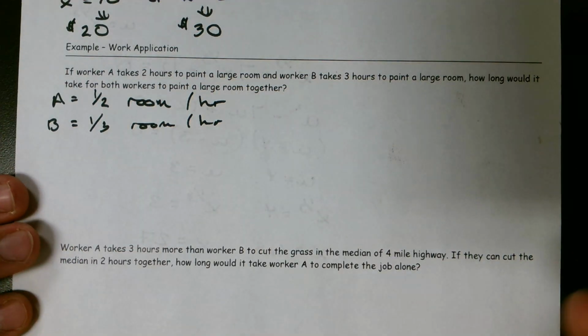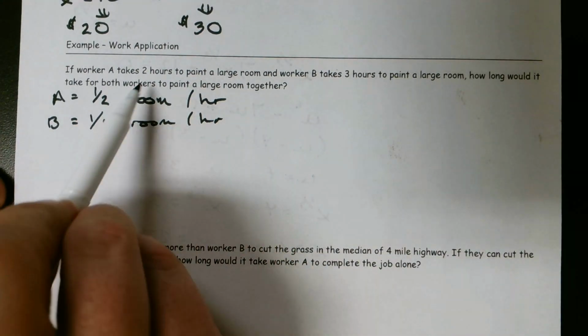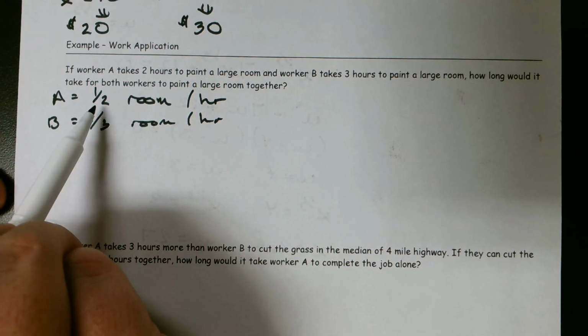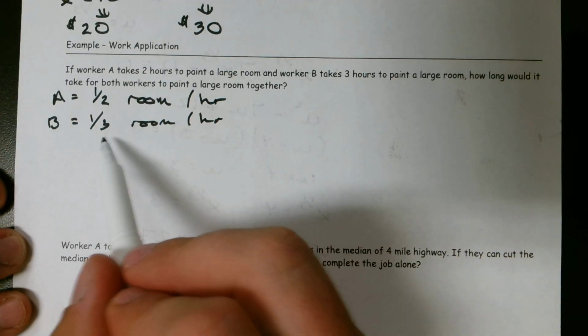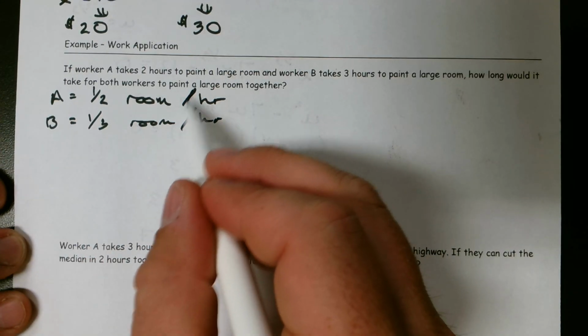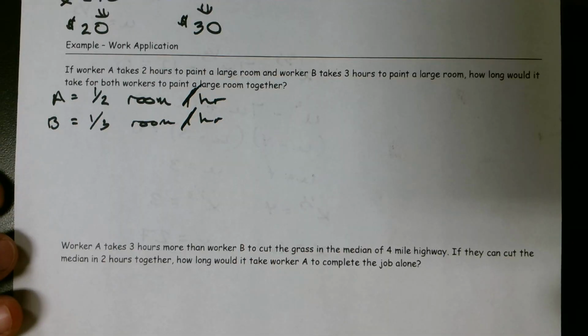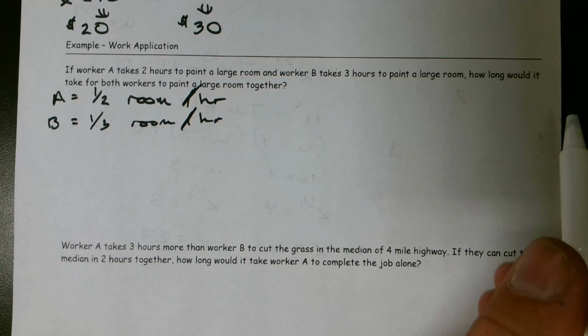Okay, it should make sense because if worker A takes 2 hours to paint the room, he's going to do half the room in an hour. And worker B, if they take 3 hours, is going to do 1/3 of the room per hour. Okay, per hour. All right, so we're trying to solve for how many hours it would take them to paint the room.